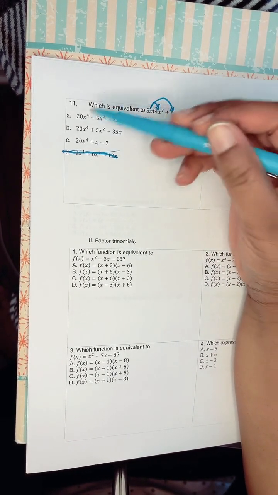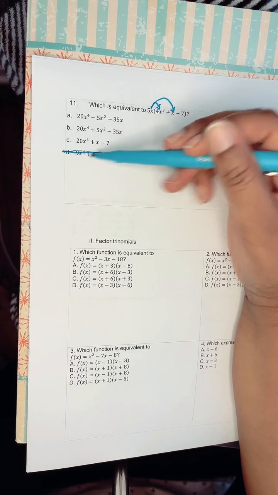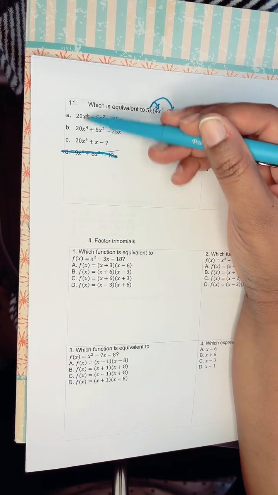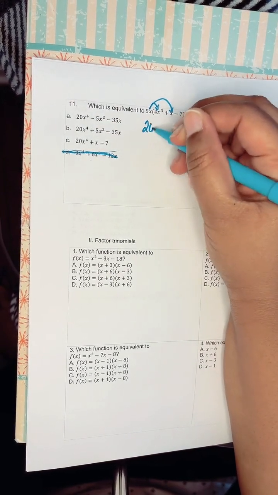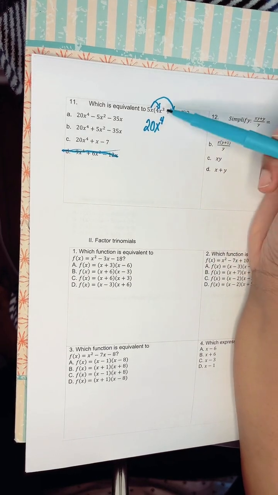Perfect. Now, there's nothing else that for sure, just by looking off of that, I can cross out because both of these have 20. All of the rest of them have that 20 x to the fourth. Perfect. Okay. Now let's go to the next.